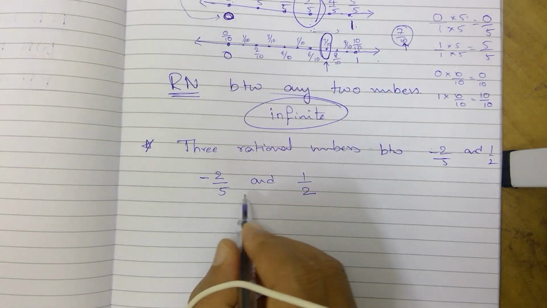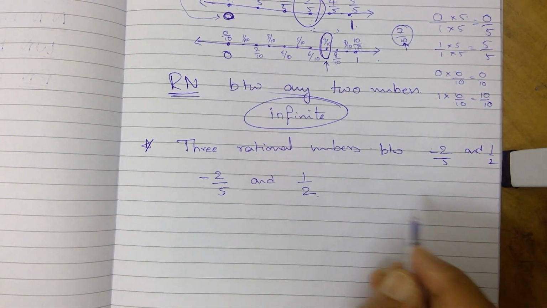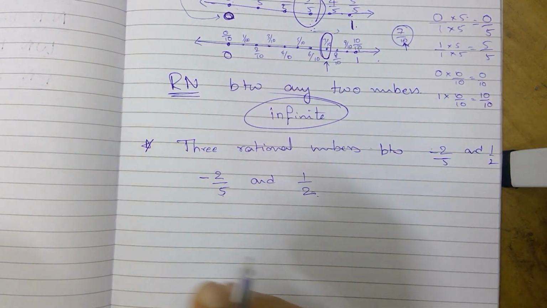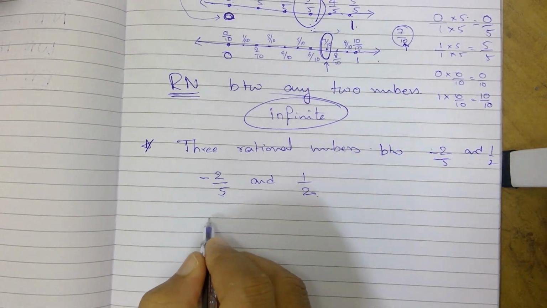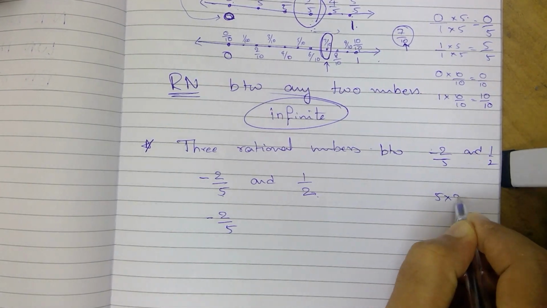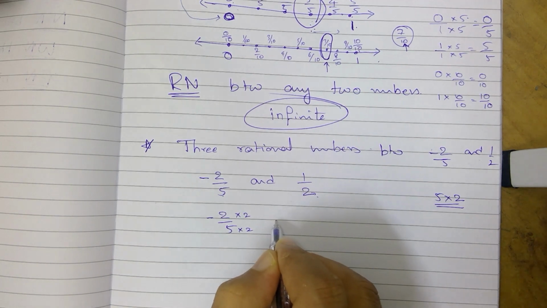So let us see how to make these two denominators equal. Yes, by taking the LCM. So that means 5 times 2, 10. So it should be 10, right? So minus 2 by 5. What is the LCM? Since both are prime, 5 into 2 is the LCM. Already you have 5, so multiply with 2 in numerator and denominator.